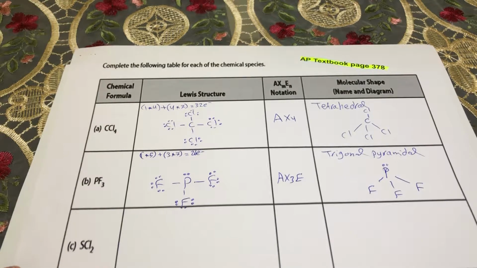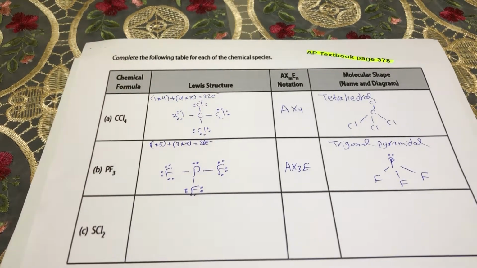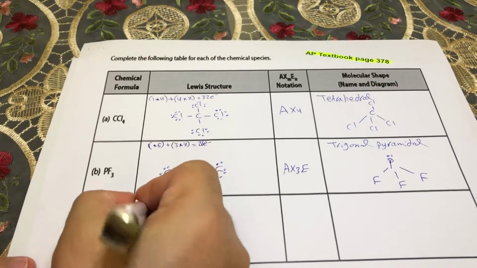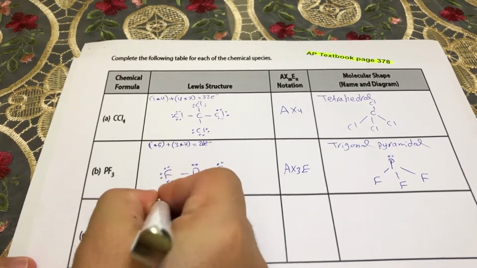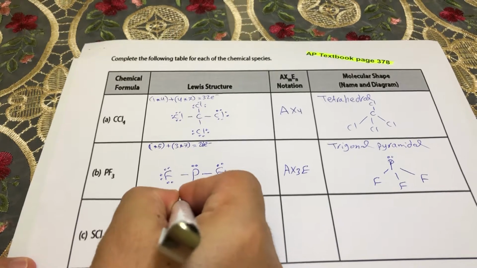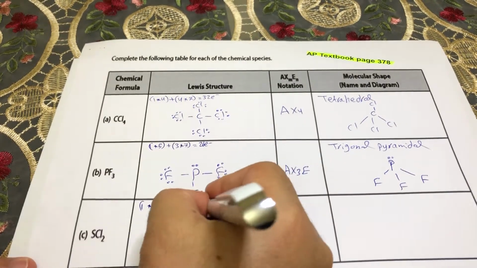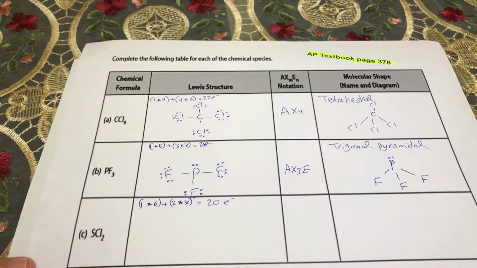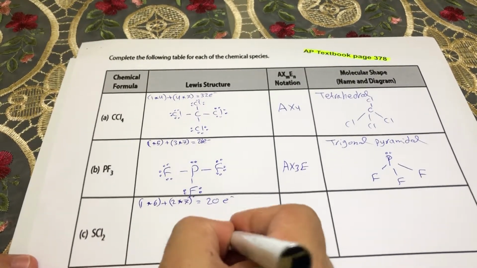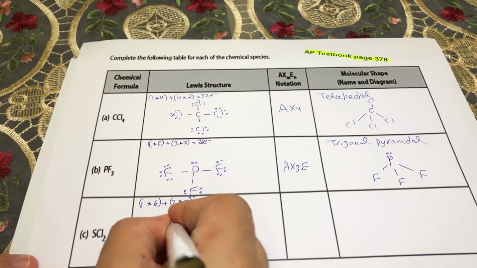The last one, we have sulfur dichloride. So it's 1 times 6 for sulfur plus 2 times 7 for chlorine, and the total is 20 electrons. So we have S, Cl, and Cl.